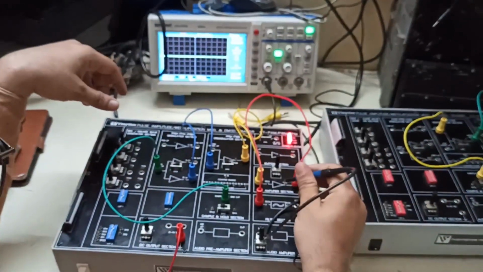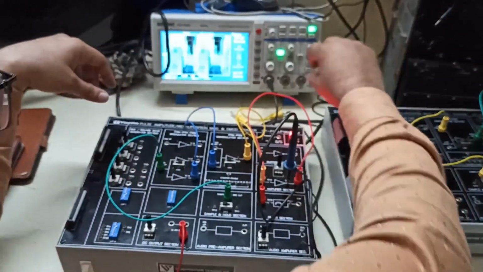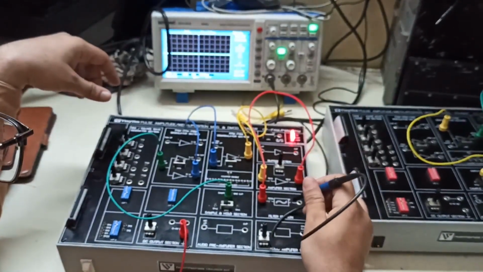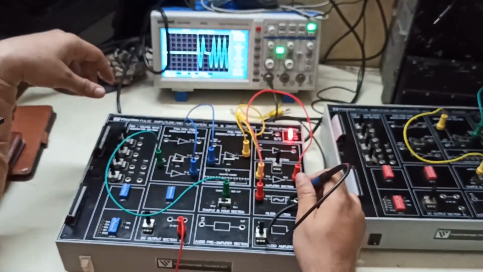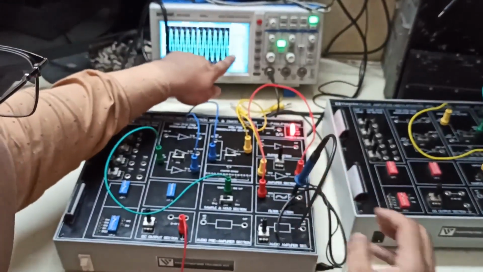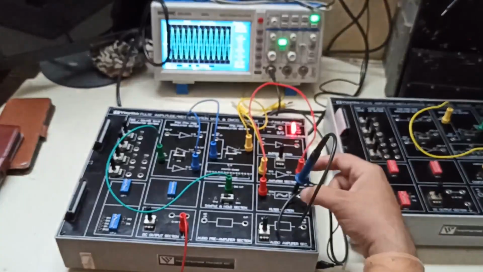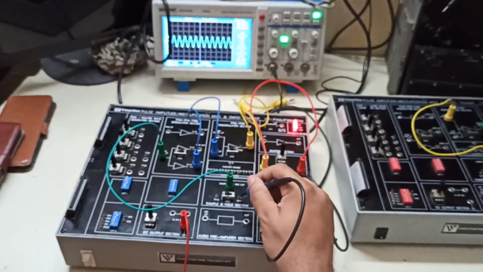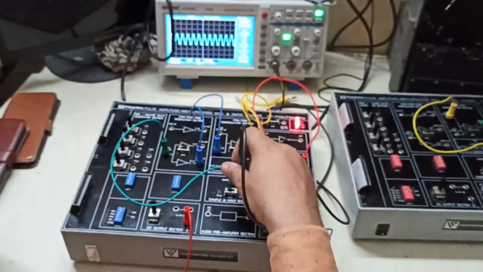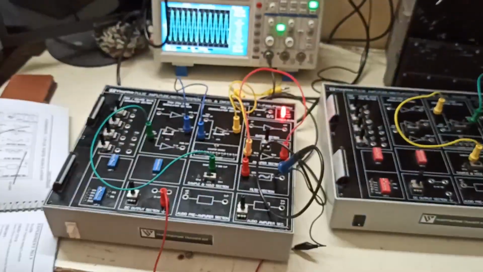Our signal is fed to the amplifier section, and from the amplifier we are using the filter section to get our original signal, which is 9999, and this is our input 9999. So this is PPM modulation and demodulation.